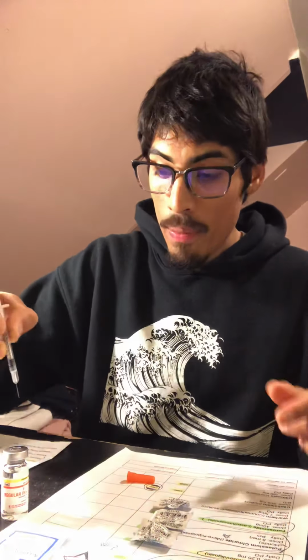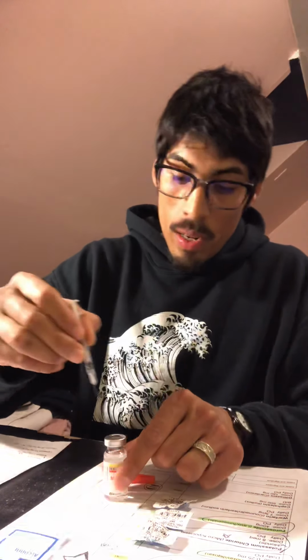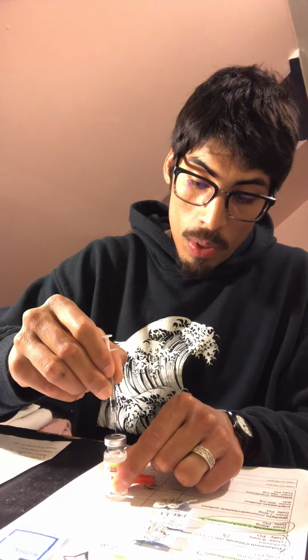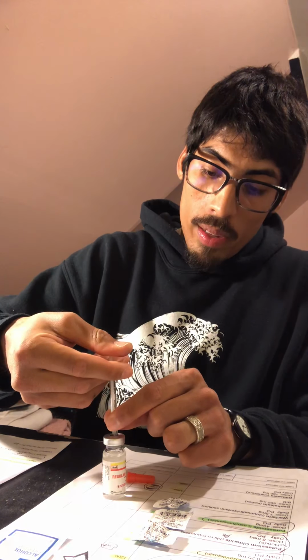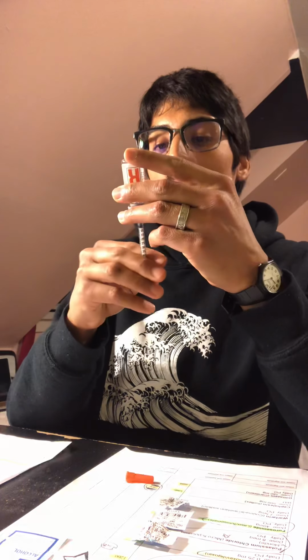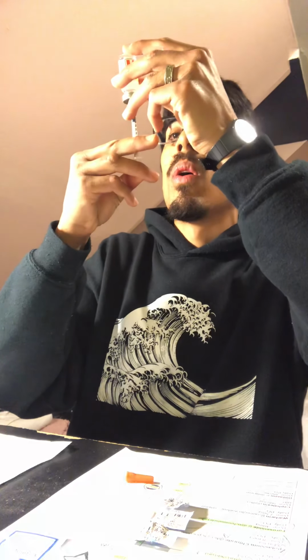Now that it's dry, you can nice and easy put it right in the middle. Put the air in, flip it upside down, make sure that it's in the liquid, then you're going to draw. Nice and easy. I'm going to draw your 4 units.